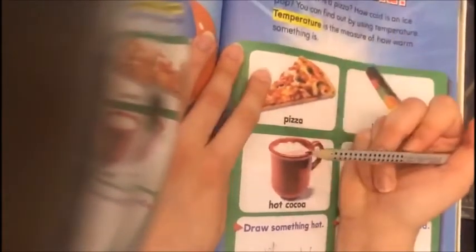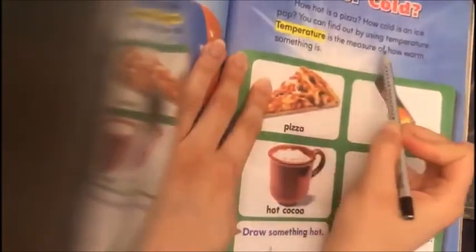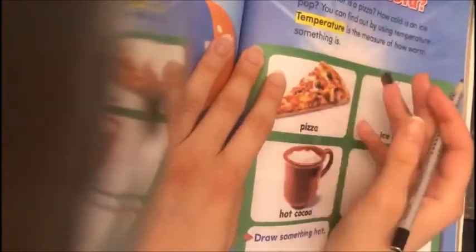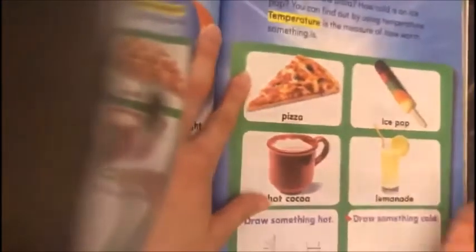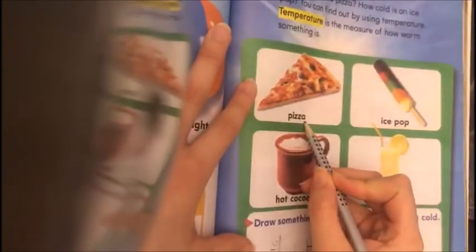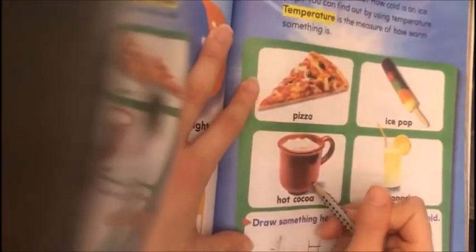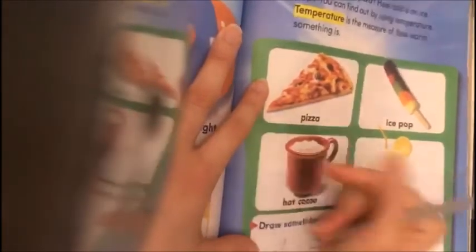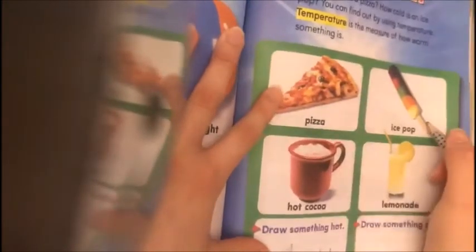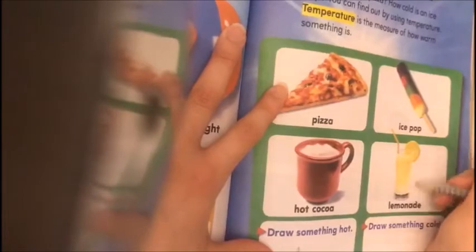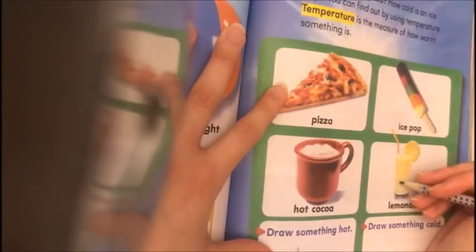So hot or cold over here. Temperature is the measure of how warm something is. Okay, we all know what is very hot, what is very cold, what is cool. Here we have a pizza. Yum yum, I love pizza, what about you? And hot cacao, so hot chocolate. Yummy, we all love it. But here we have an ice pop, kind of ice cream, let's say. And here we have a lemonade. I do love those also.